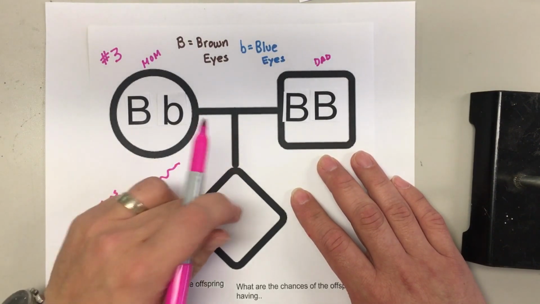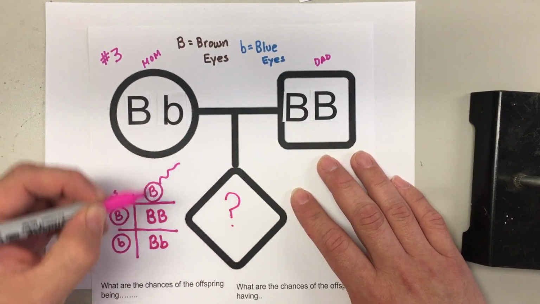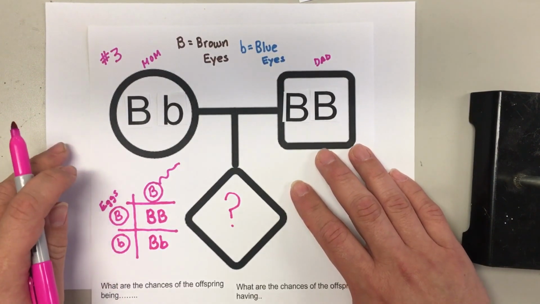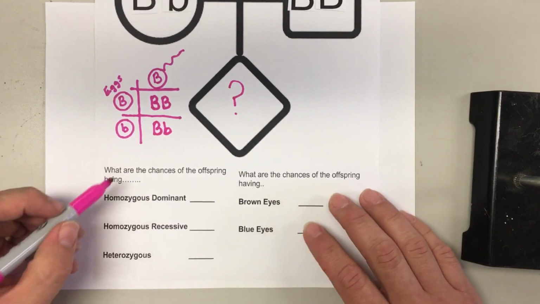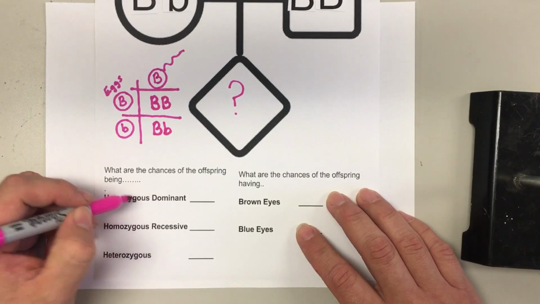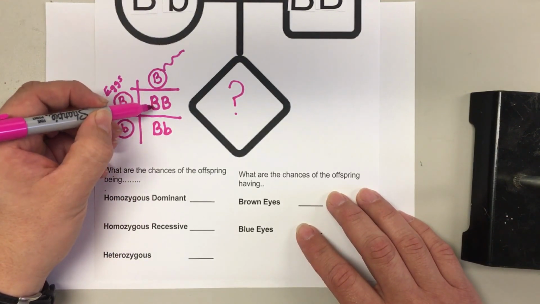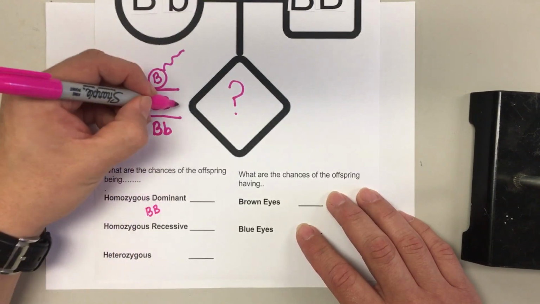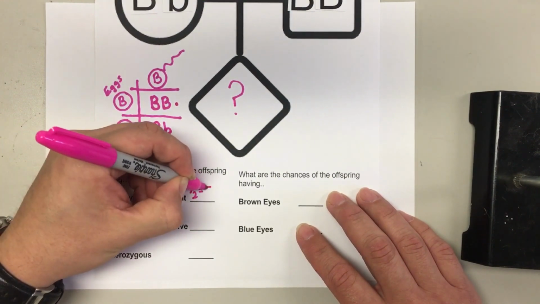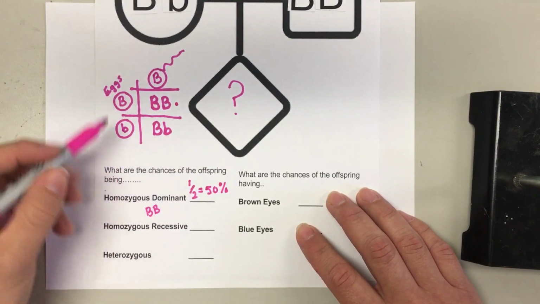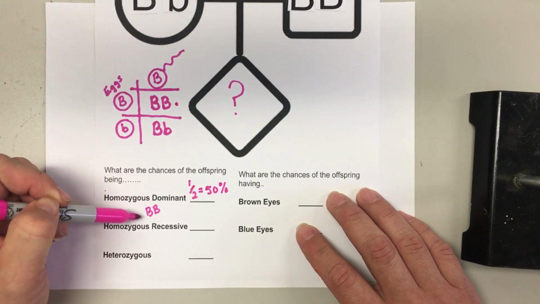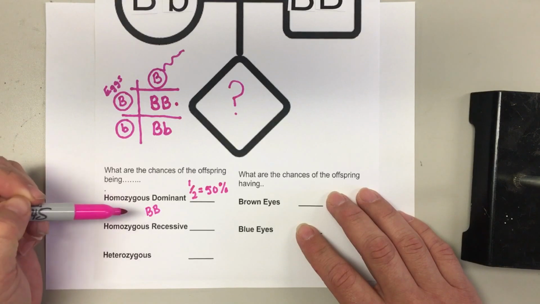So our kids, what will they look like? There's 2 possible outcomes. They can be homozygous dominant or heterozygous. So now, when we look at our test questions, what are the chances of the offspring being homozygous dominant? Well, remember, there's 2 possible outcomes. Big B, big B is 1 of 2, which is the same as 50%. So these parents have a 50% chance of having a child with a homozygous dominant genotype.